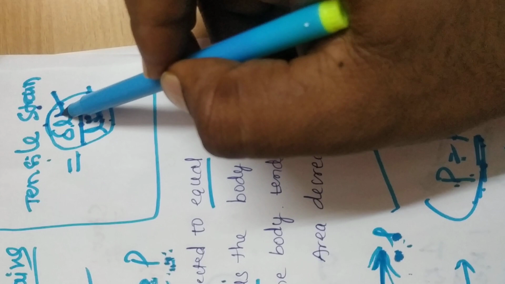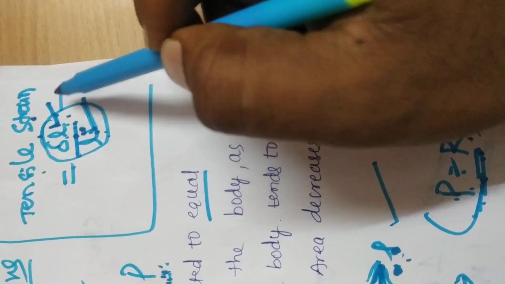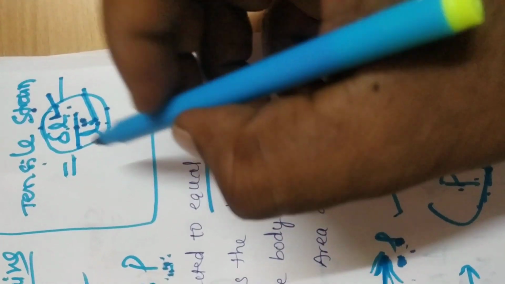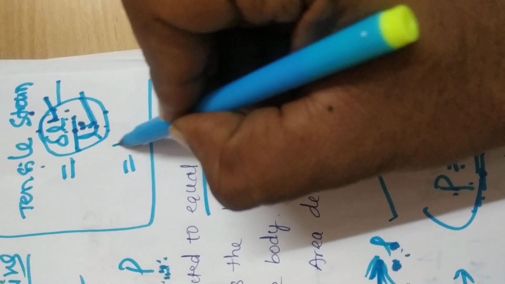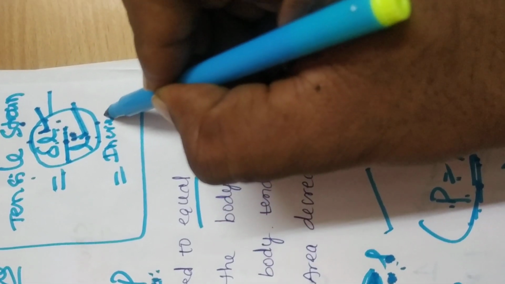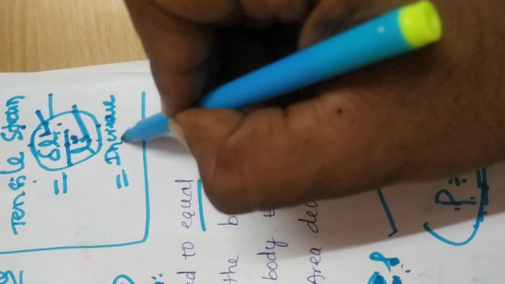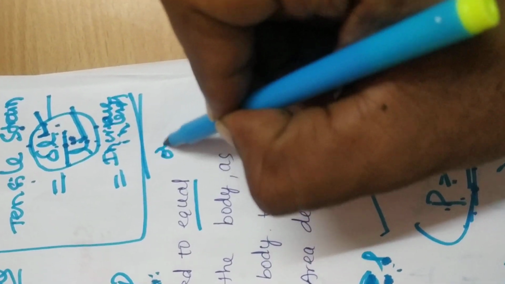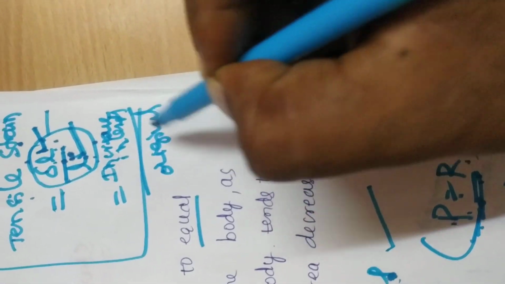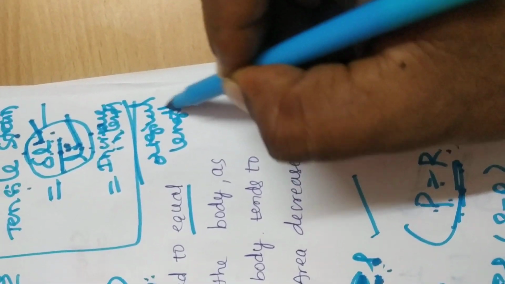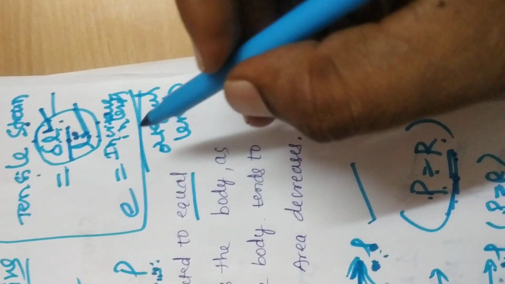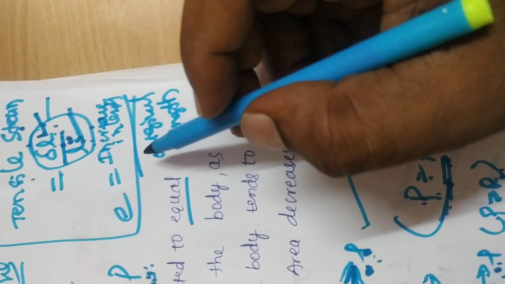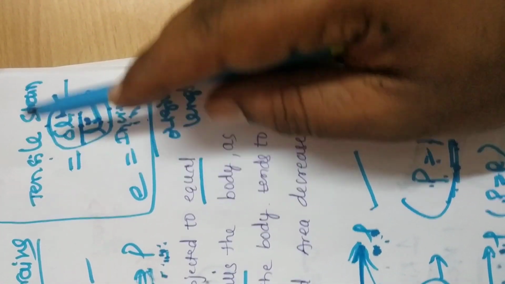Change in length means increase in length, so the increase in length divided by the original length is known as tensile strain. Okay, so this is the definition of tensile strain.